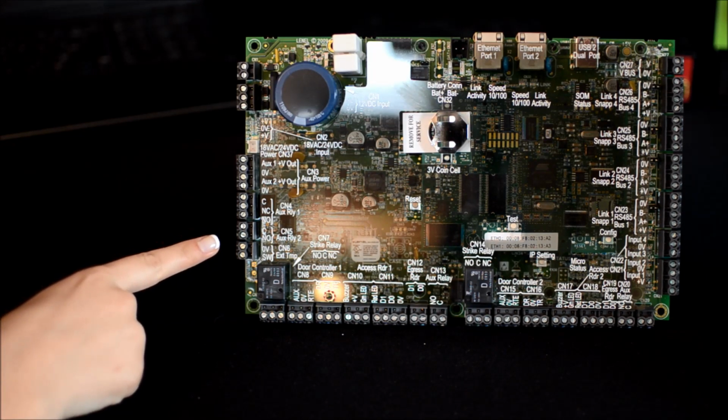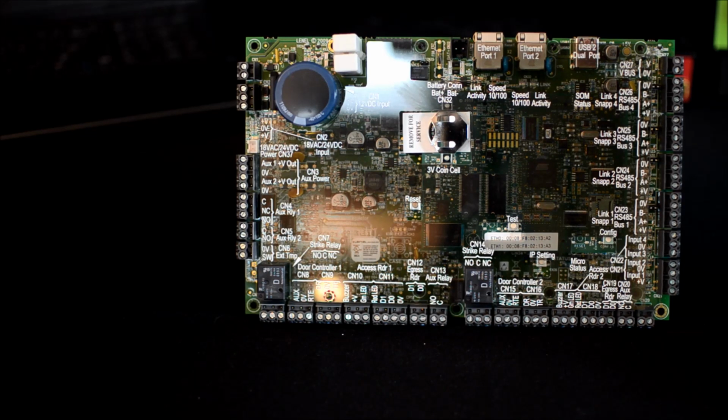CN6 is one of 2 unsupervised panel tamper inputs. It is typically wired to a micro switch which monitors the door status of the TruPortal enclosure. On the back side of the panel, we can see an additional tamper switch comprised of a spring-loaded switch. This prevents the enclosure from being removed from the surface it has been installed upon without the enunciation of a tamper alarm.